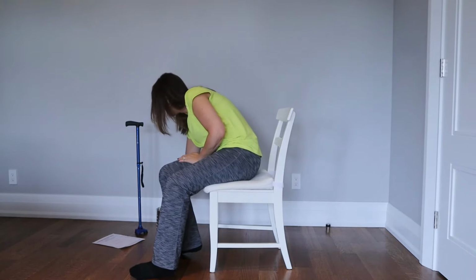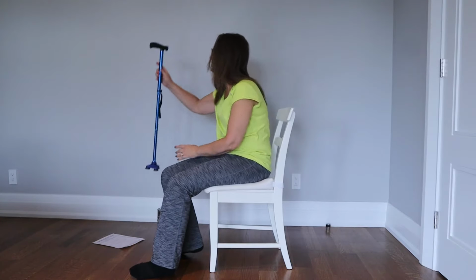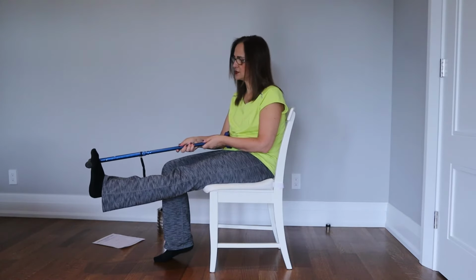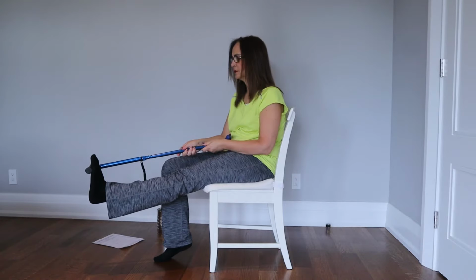You can use a bed sheet, or even a cane. If you're using a cane, you can pull this way to stretch. You see, I'm stretching these muscles here on the back of my leg. So you pull, pull, pull.